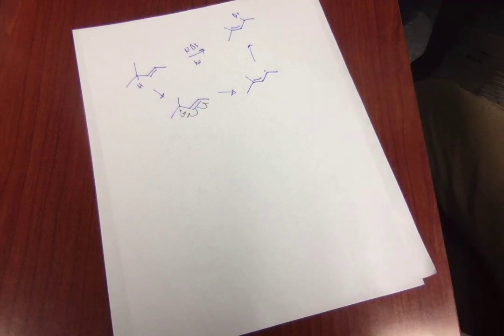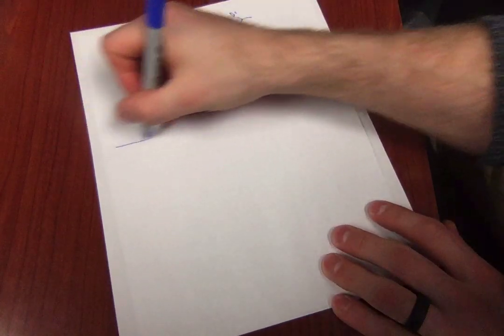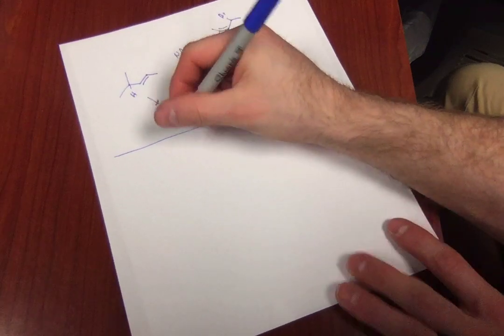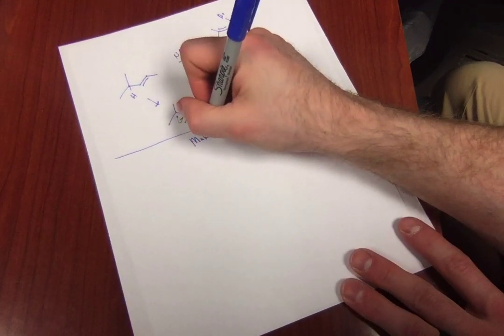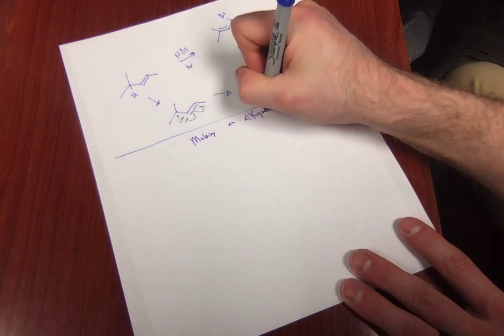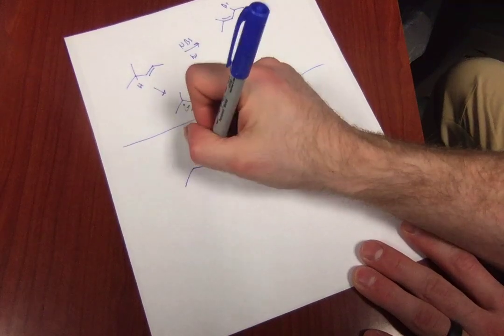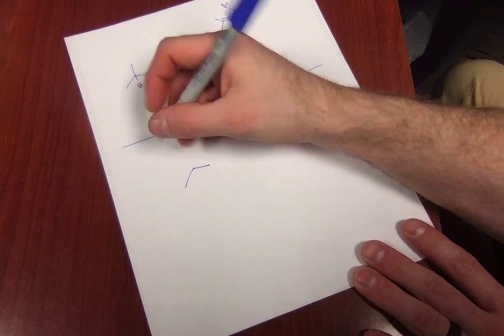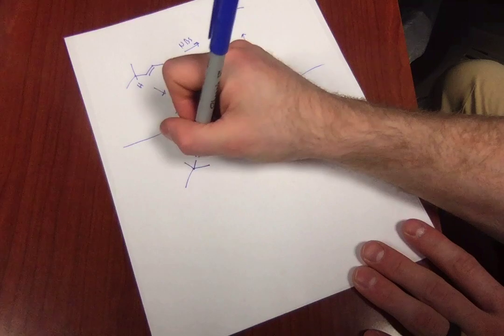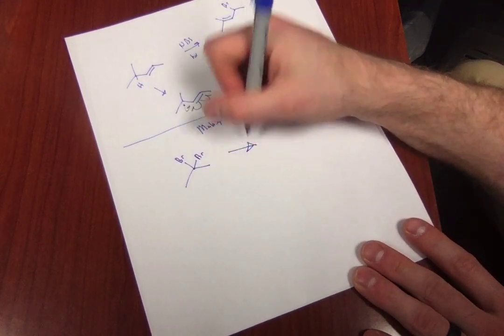Alright, let's talk a little bit about alkenes and alkynes. So making an alkyne, we're going to do eliminations to make these. We can either do eliminations where both of the leaving groups are coming off at the same position.